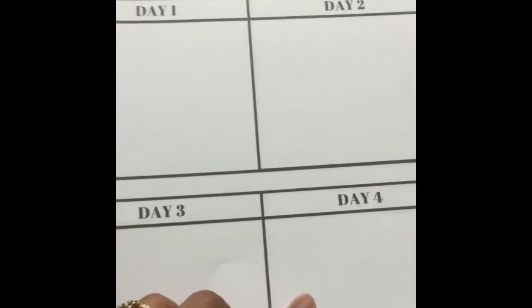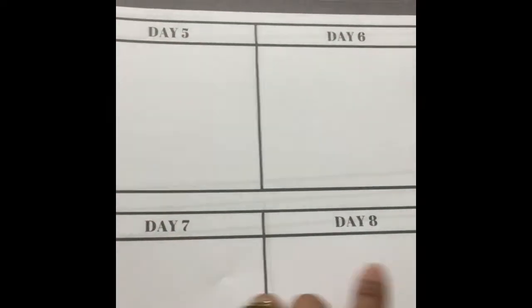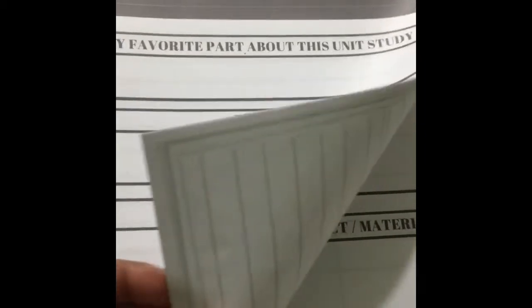Now here in particular, you pick which days you're going to do each related subject or each related topic that you're discussing. My unit study is designed for 10 days. I do have 2 extra boxes where I can extend it if needed, or I can just shorten it if needed. If the kids get the information really well, I just move them on. So I really, really like this.